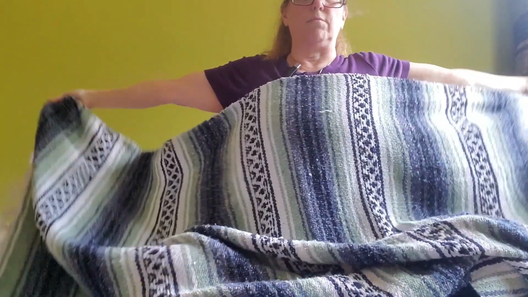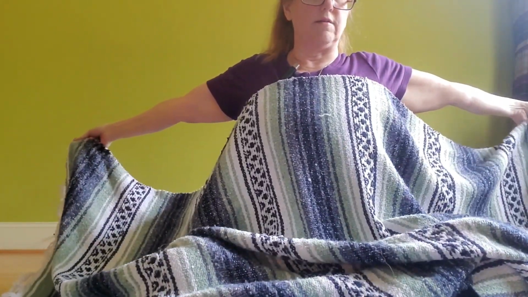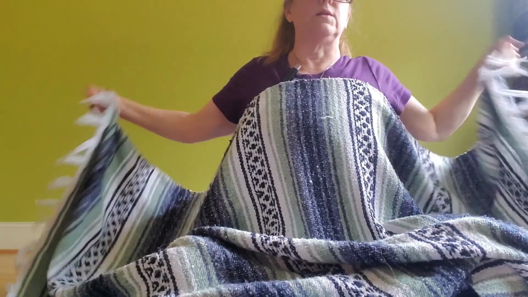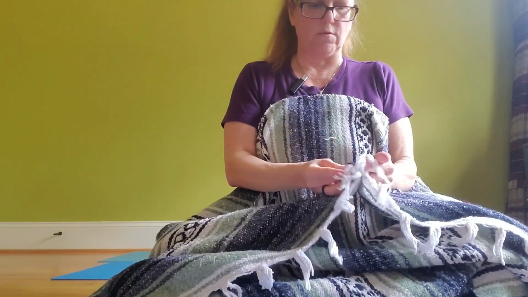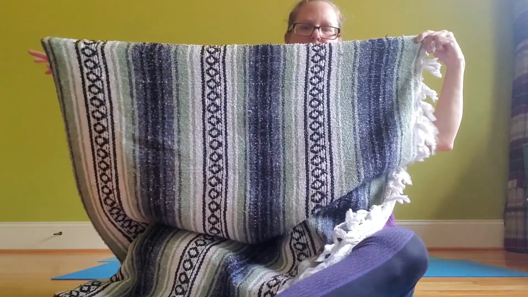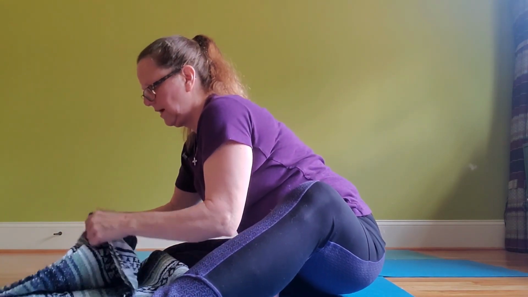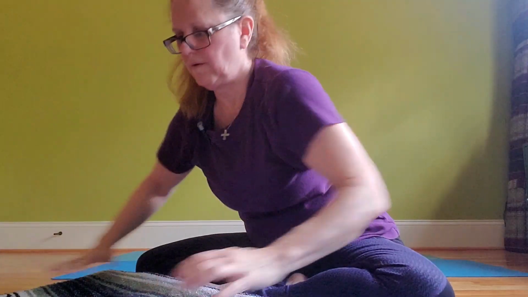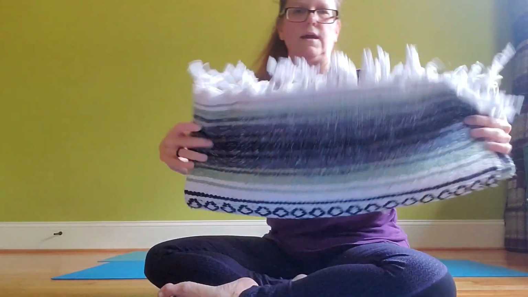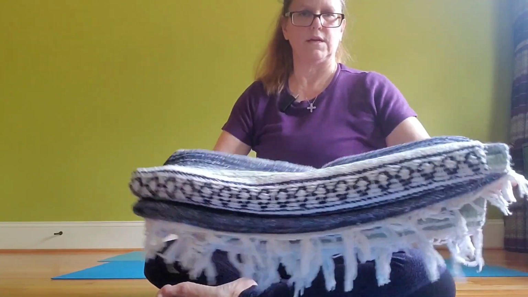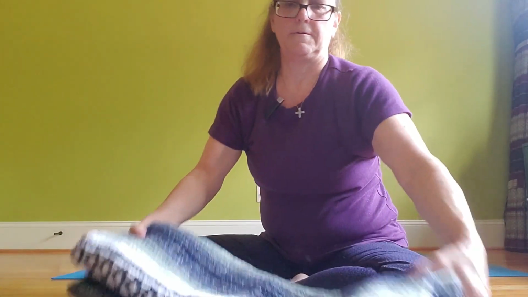From elementary school, hamburger folds are kind of making more of a square. Hot dog folds make a long rectangle. We're going to do a hamburger fold. I'm going to bring the fringe ends of my Mexican blanket together. So it's kind of hamburger folded. And then I'm going to fold it in half again, the opposite direction. And then I'm going to fold that in half and in half. So now I have kind of a nice little pad for my knees.